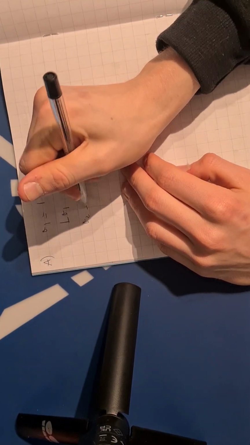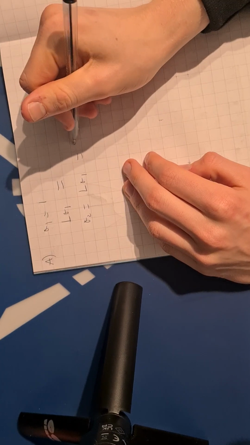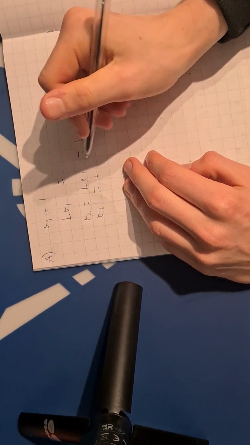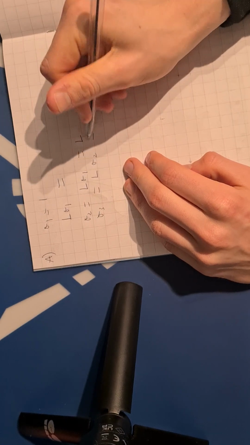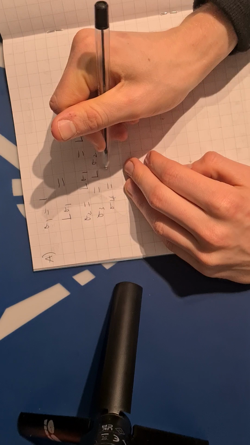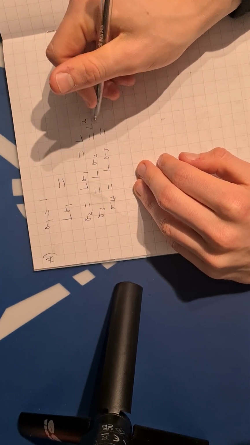So a2 equals L a1, which is equal to L. Then a3 is going to be L a2, which is equal to L squared. And then a4 is equal to L a3, which is equal to L cubed.